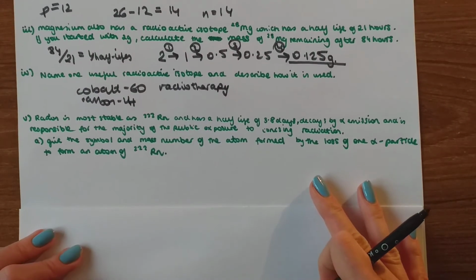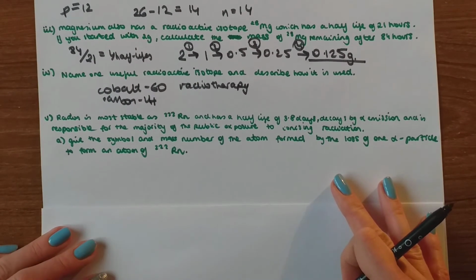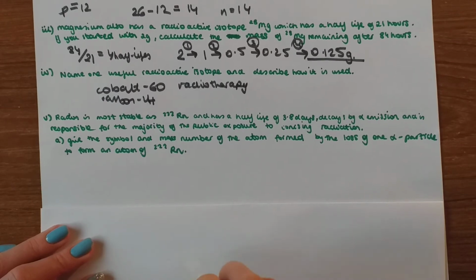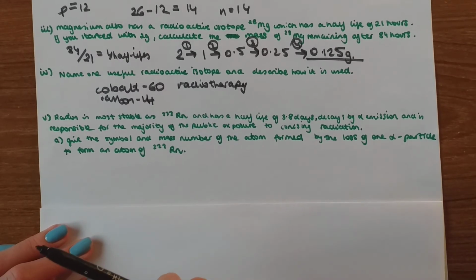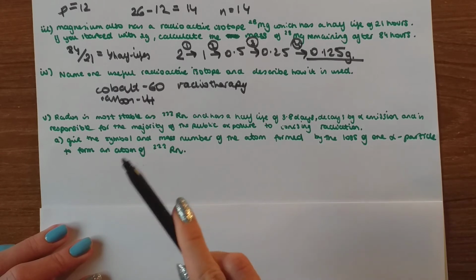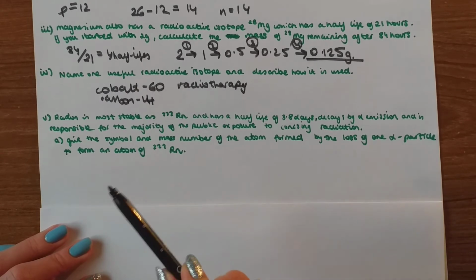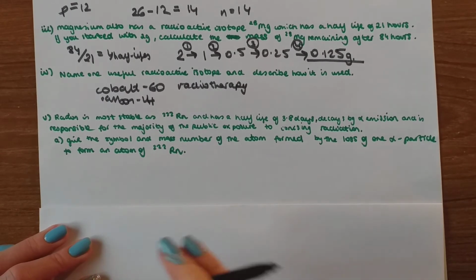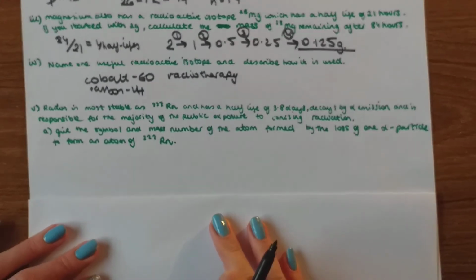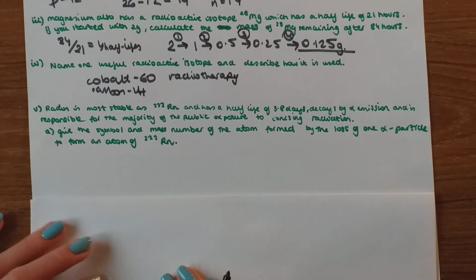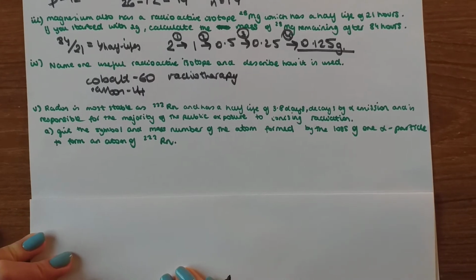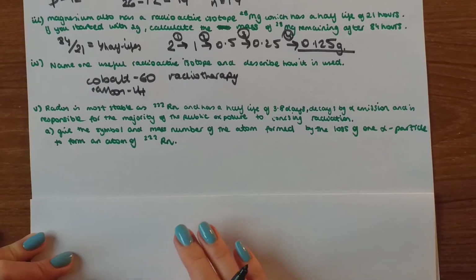These are just examples. So the next bit says radon is the most stable as Rn-222 and has a half-life of 3.8 days. It decays by alpha emission and is responsible for the majority of the public exposure to ionizing radiation. Give the symbol and mass number of the atom formed by the loss of an alpha particle from an atom of Rn-222.